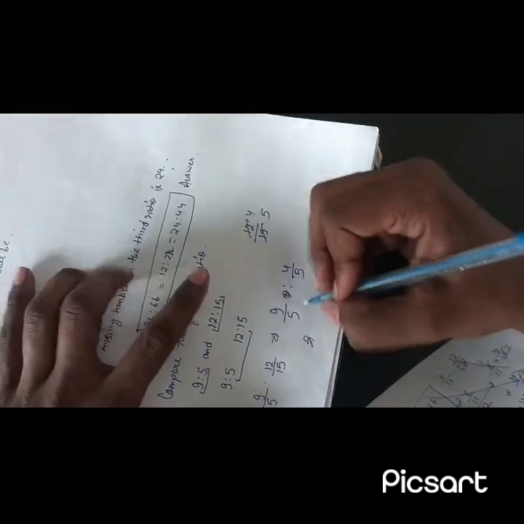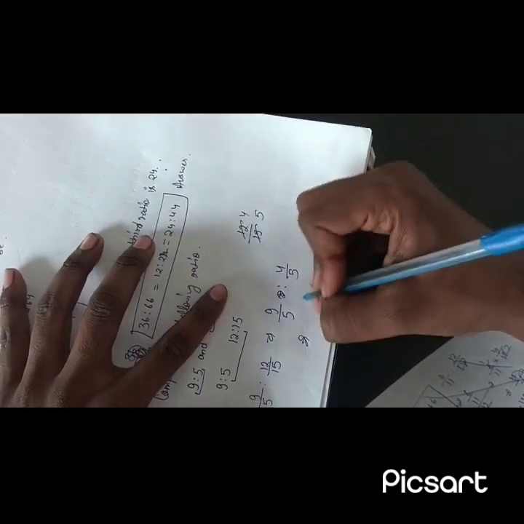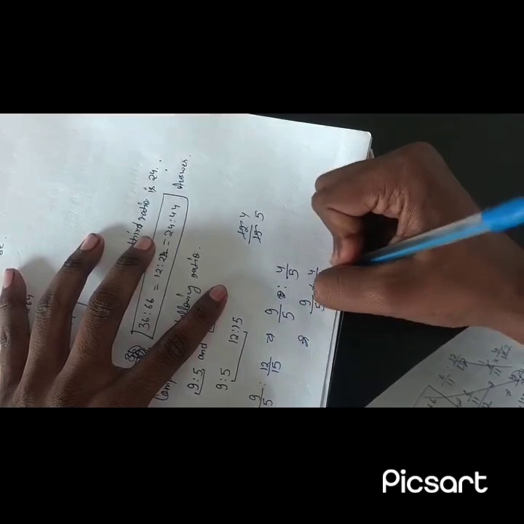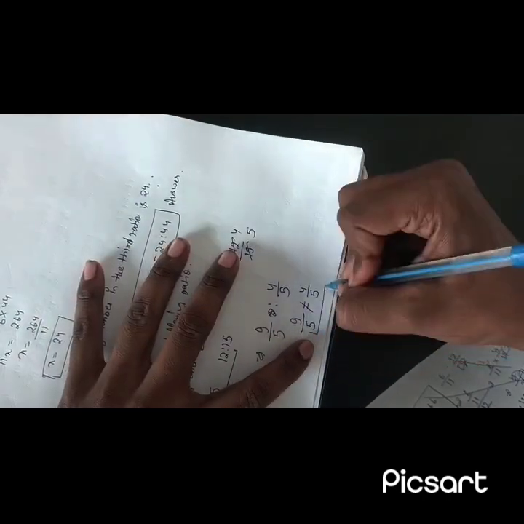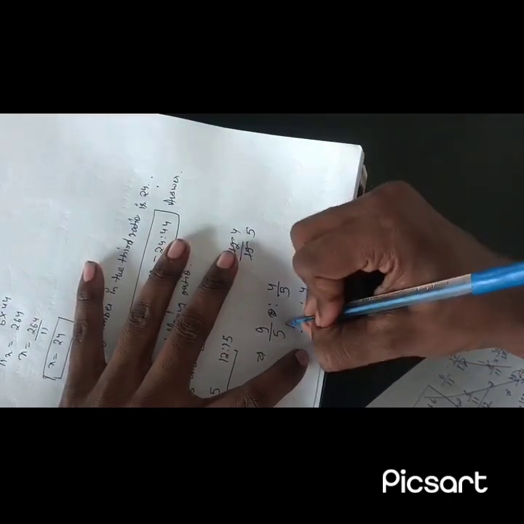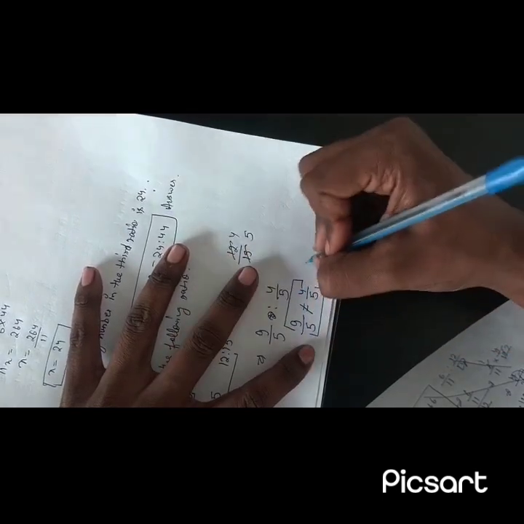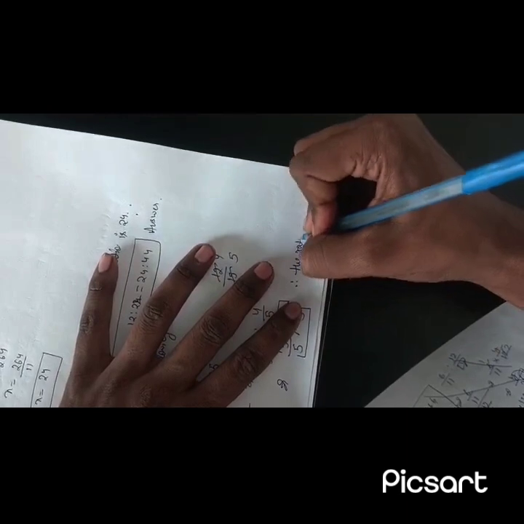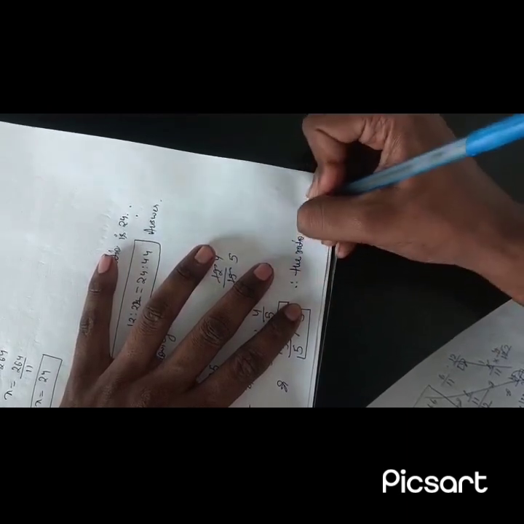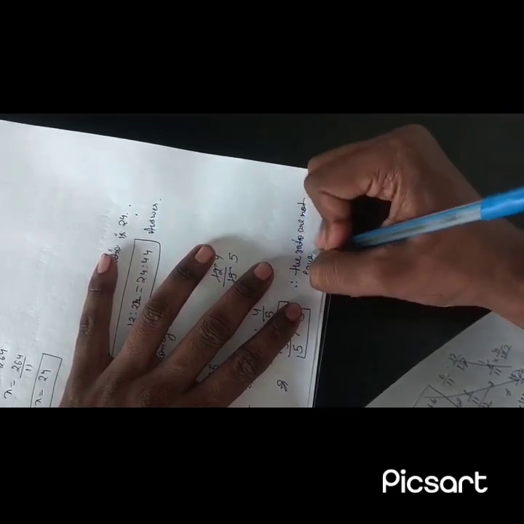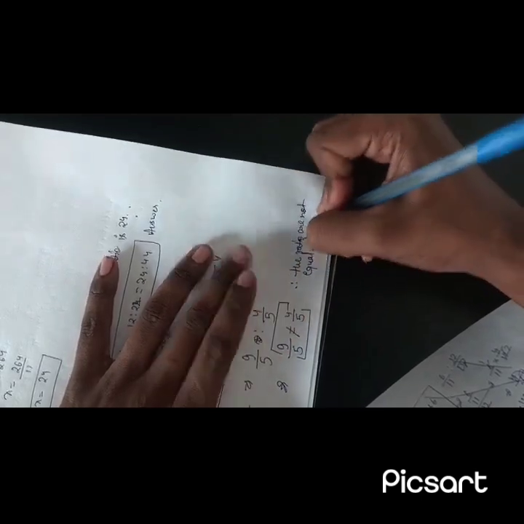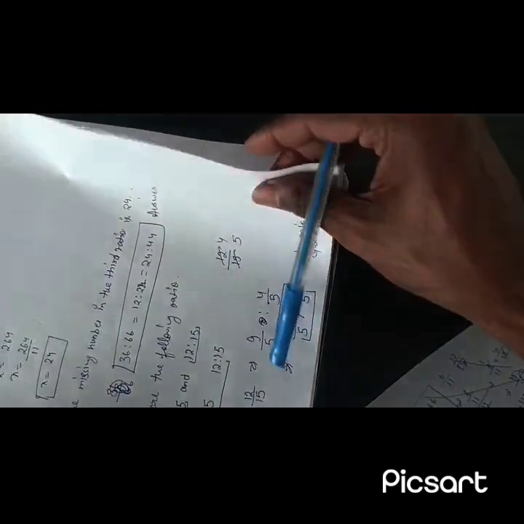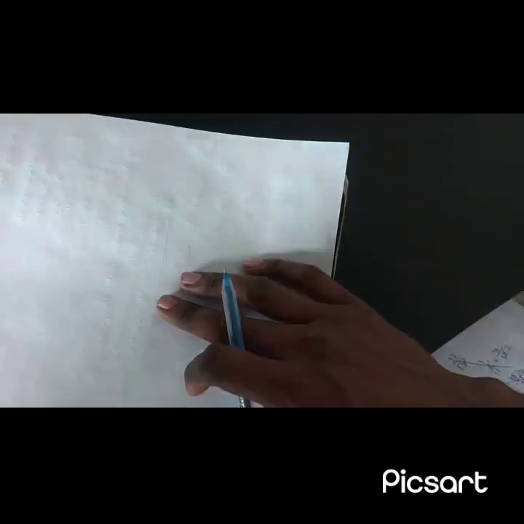So what we can see here is 9 upon 5 is not equal to 4 upon 5. Why? Because the denominators are the same, but the numerators are different. So you have to write, hence the ratios are not equal. You just have to write it simply, and this is your answer. Now we are going to come to question number 5, second part.